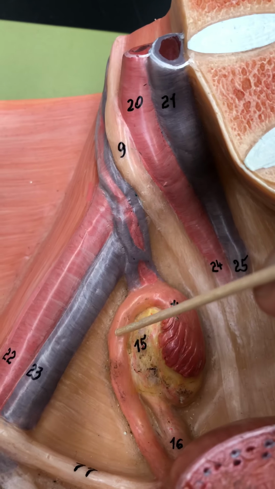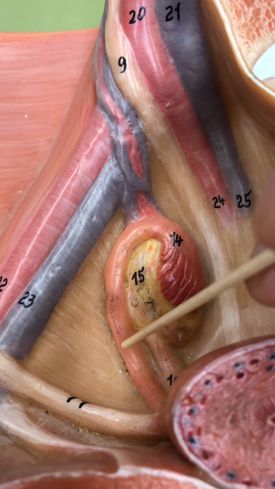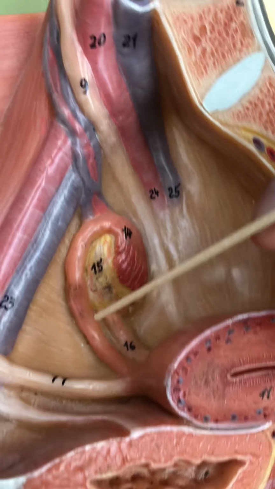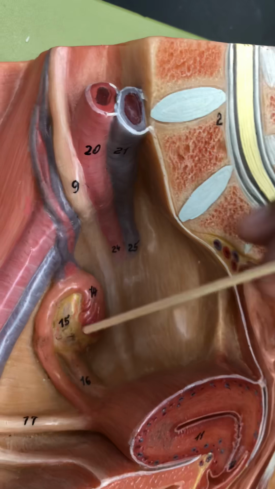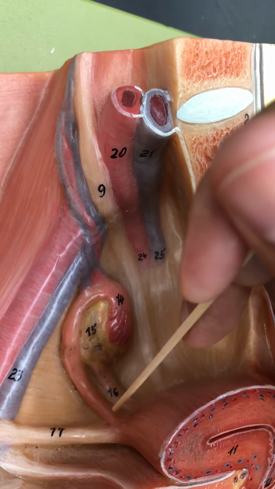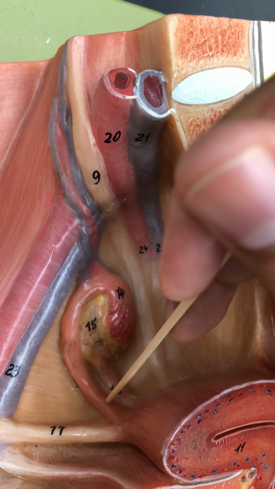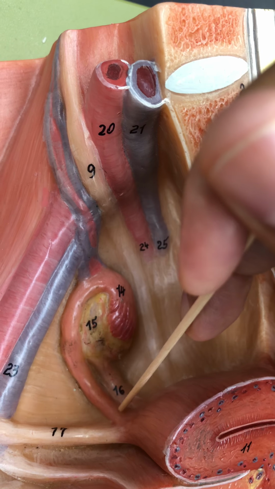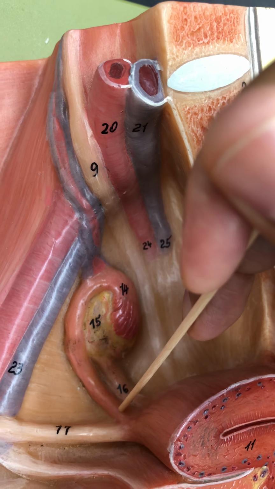The longest section of that fallopian tube is seen here. That section is called the ampulla. And then the terminal section, if we look back in this little corner right here, this would be where the uterus attaches to the ovarian tube. This little area right here, this is the isthmus.